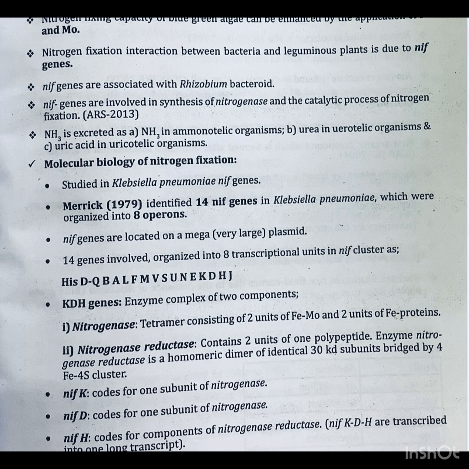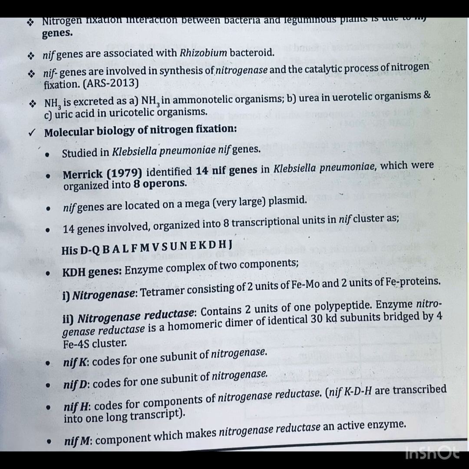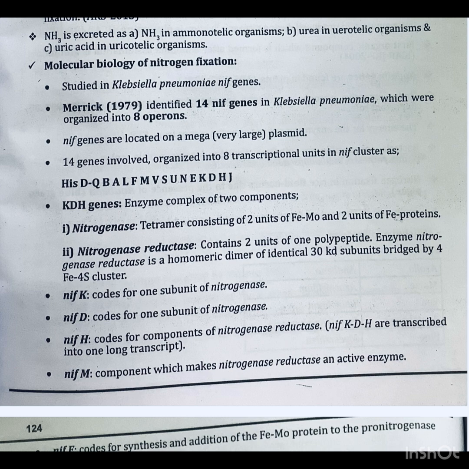The enzyme complex has 2 components. Nitrogenase is a tetramer consisting of 2 units of ferrous molybdenum protein and 2 units of ferrous protein. And nitrogenase reductase contains 2 units of 1 polypeptide. The enzyme nitrogenase reductase is a homomeric dimer of identical 30 kilodalton subunits bridged by 4 ferrous sulfur clusters. NIF-K codes for 1 subunit of nitrogenase, NIF-D codes for 1 subunit of nitrogenase, NIF-H codes for a component of nitrogenase reductase, and NIF-M is the component which makes nitrogenase reductase an active enzyme.